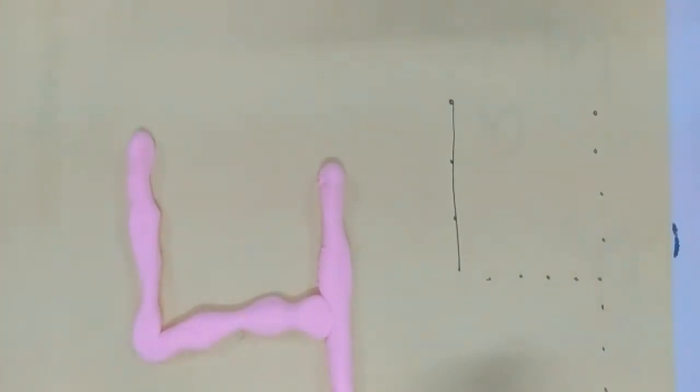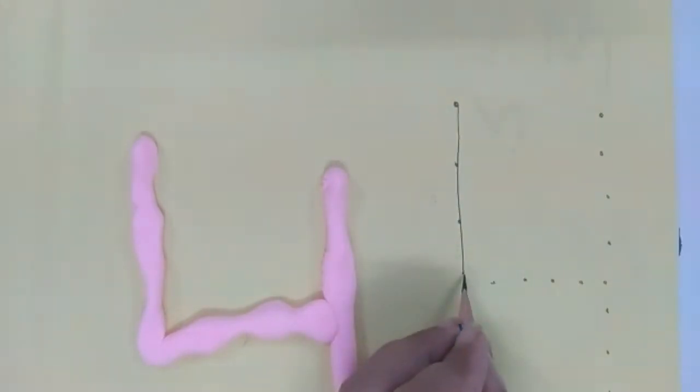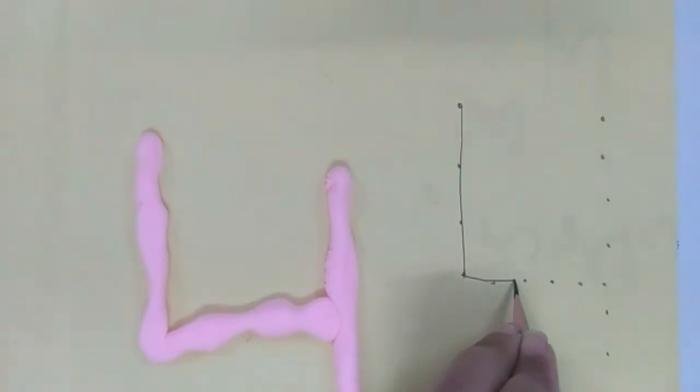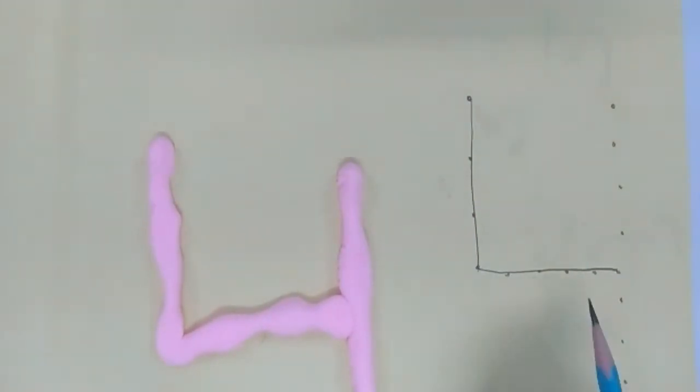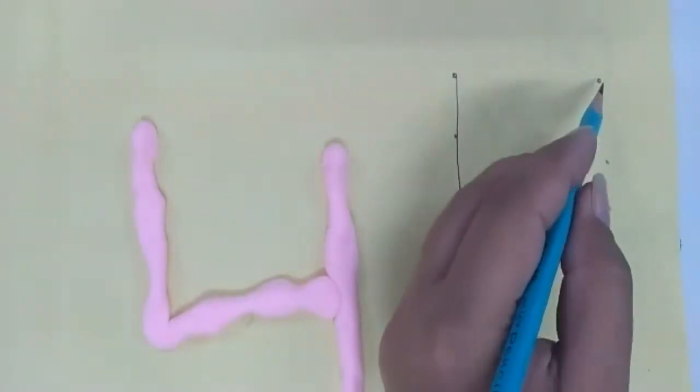Okay. After the straight line, we make a sleep line. So put your pencil on this dot and then make a sleep line like this. Okay. So again, we make first a straight line and then we make a sleep line. Again, we trace the straight line.